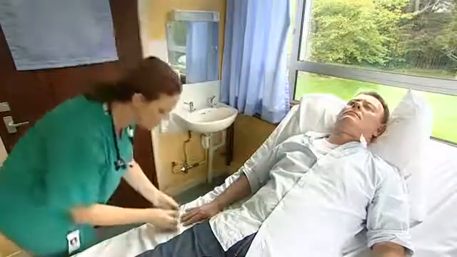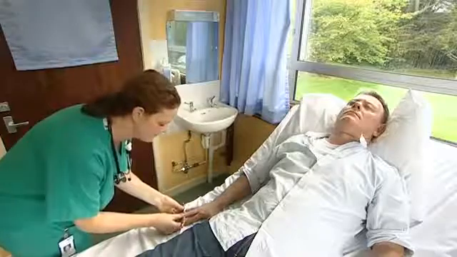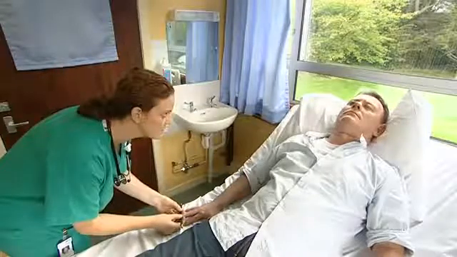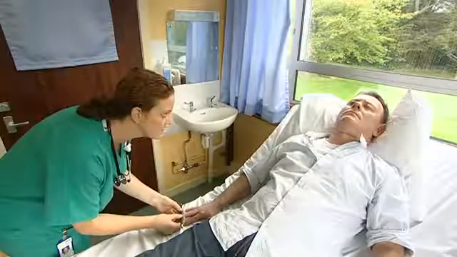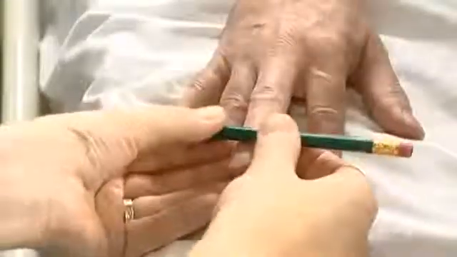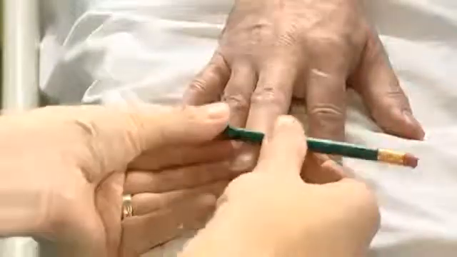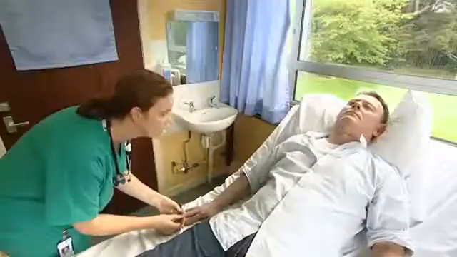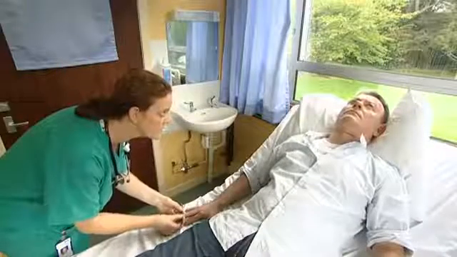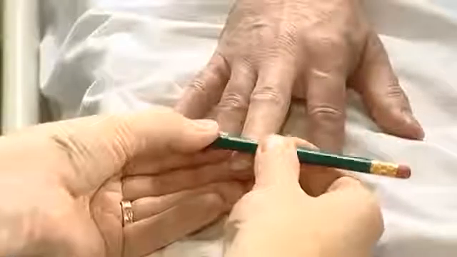Mr. Murray, I'm just going to press on your fingernail. When you elicit a patient's response to pain, you should start off by applying firm, sustained pressure to the base of the patient's fingernail using a blunt tool such as a pen or pencil. This should be done on the dorsal aspect of the finger, just proximal to the nail bed and not over the nail itself.